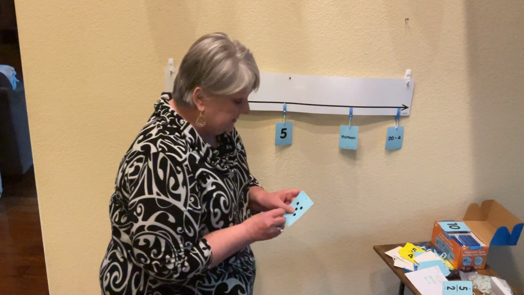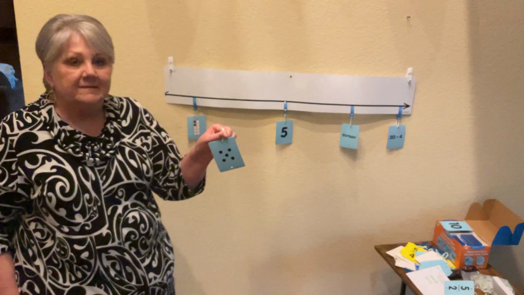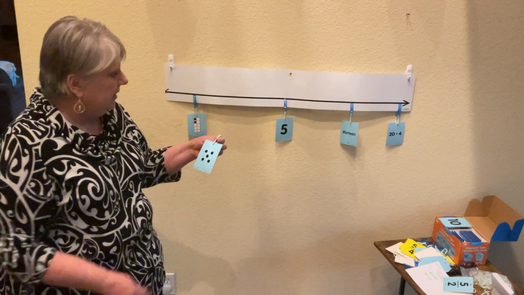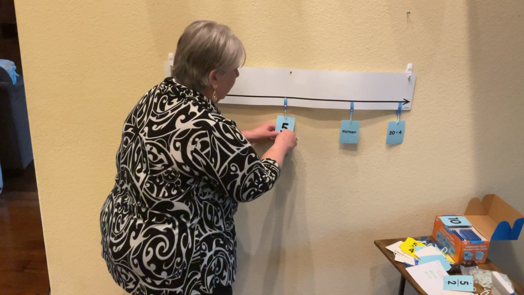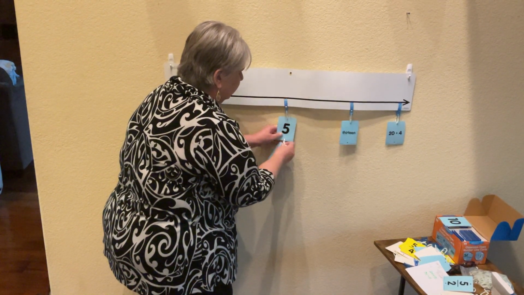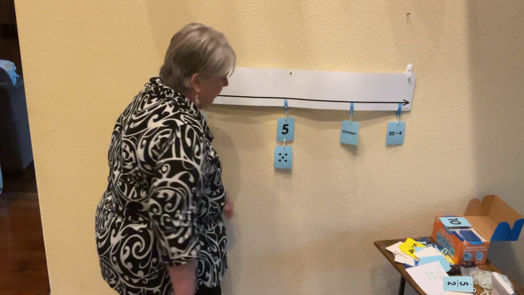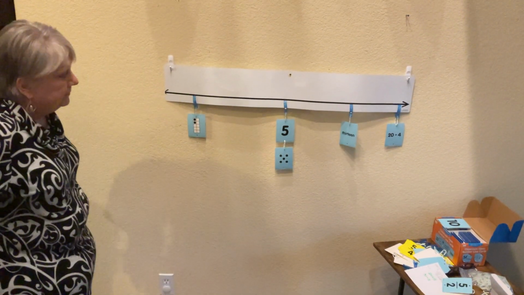I asked the kids, where does this one go? Okay, well, that's the same thing as that quantity. It's just an arrangement, and actually it's just like a dice arrangement, and that's an easy way to supersize that we know that that's 5.